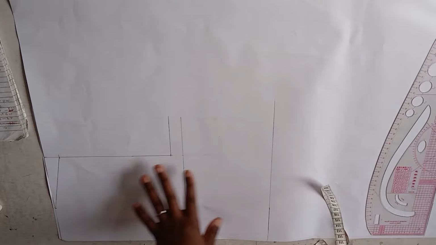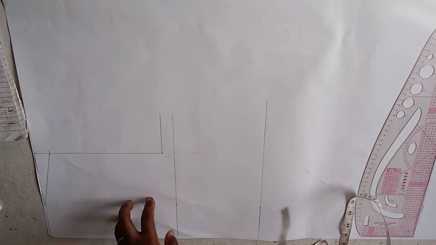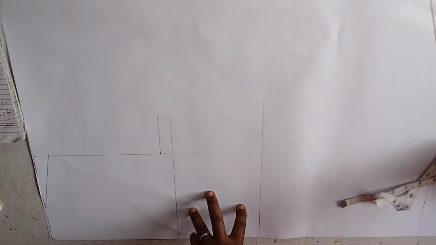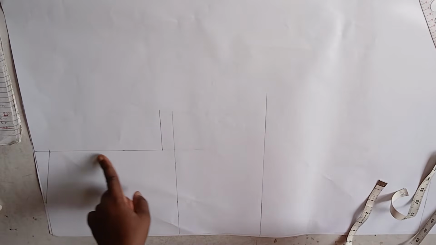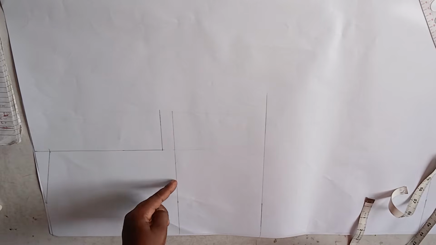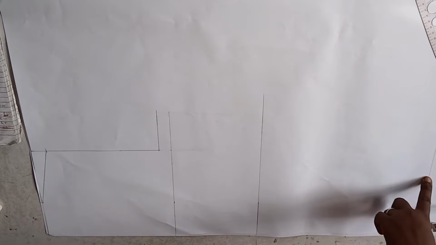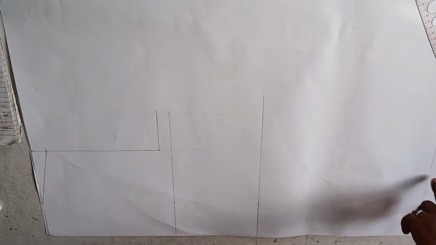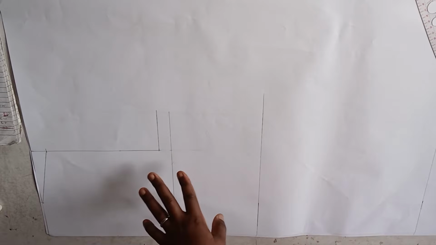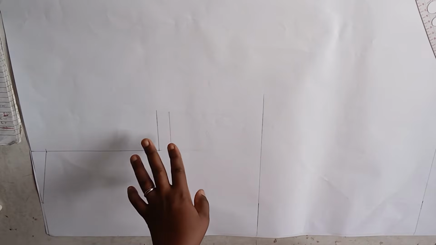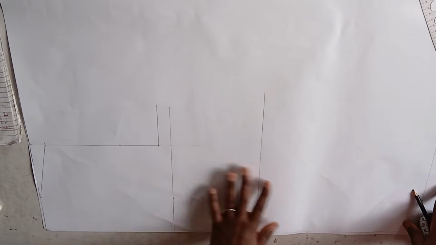So to draft the double-breasted jacket, we are going to be starting our drafting from the back. So here I've drawn out the outline, so I'm just going to run you through the outline. This is my shoulder slope, my armhole curve, this is the bust line, the waistline and the length of the blazer. Now the waistline is 1 inch shorter than the front because I'm going to be using 1 inch for my bust dart. So it's 1 inch shorter than the front. So this is what I have here.